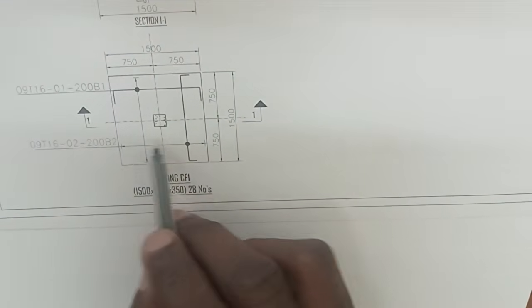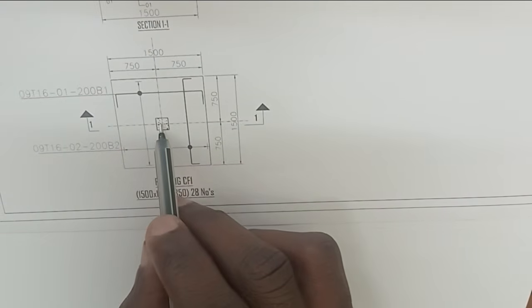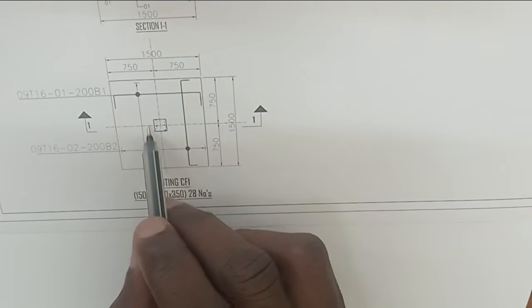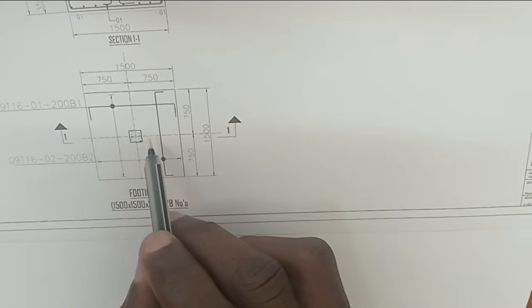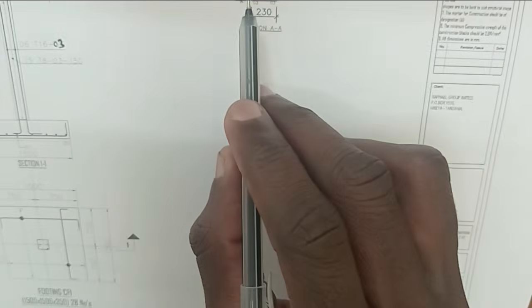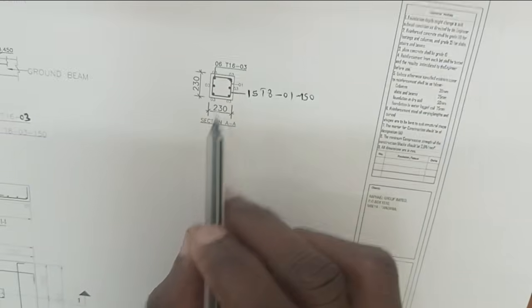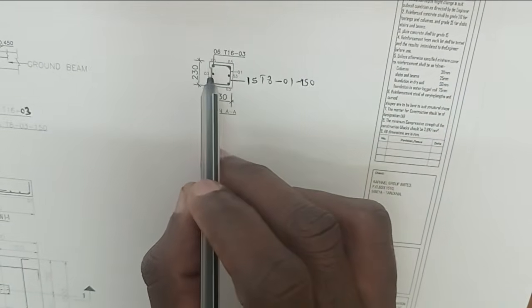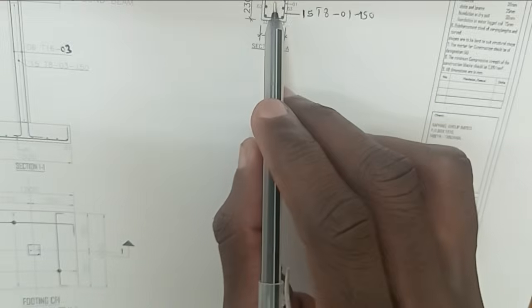Also from this plan, you can see this is the column size, which is 230 millimeter by 230 millimeter, represented by this section AA.